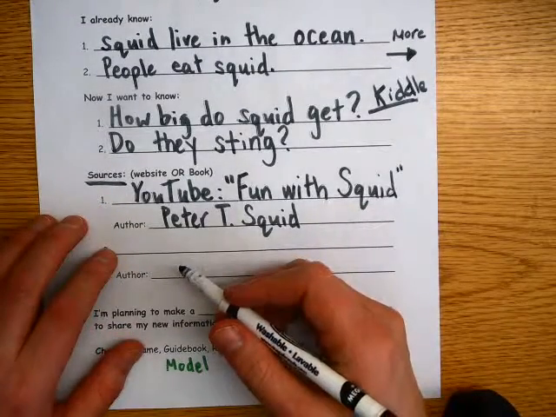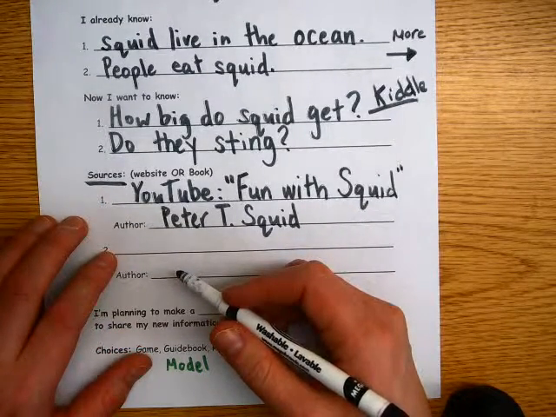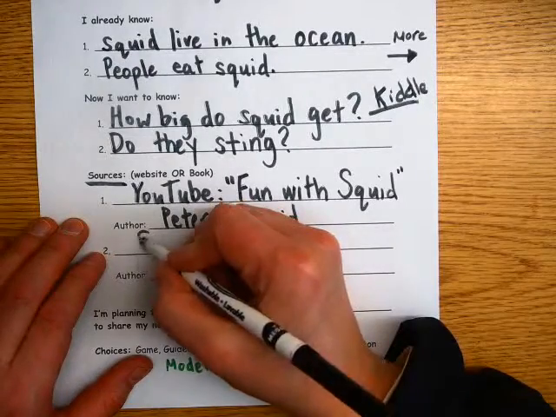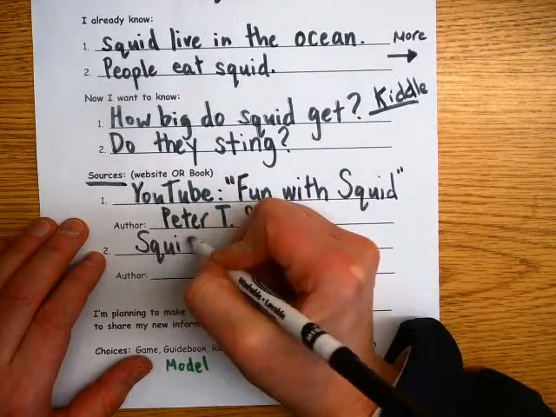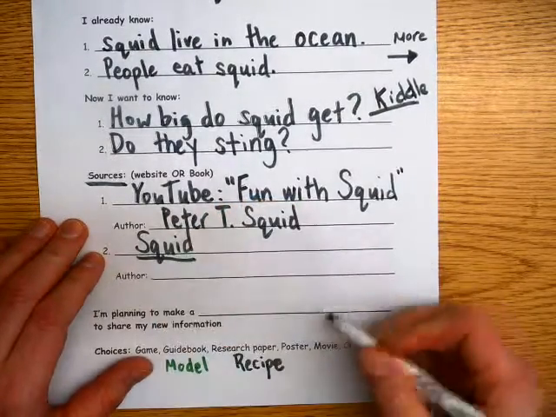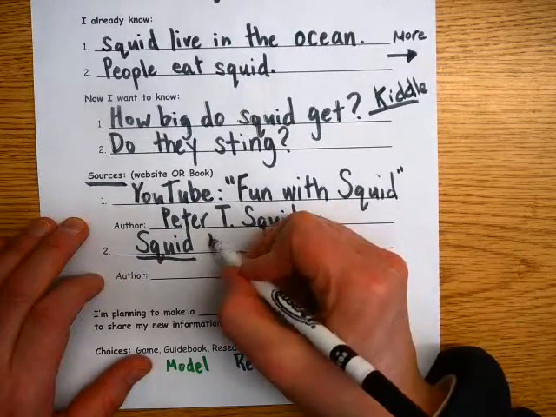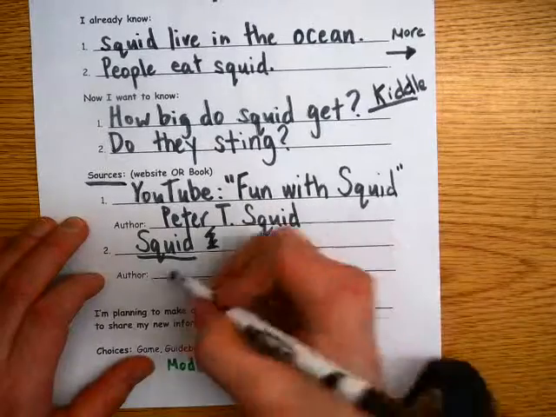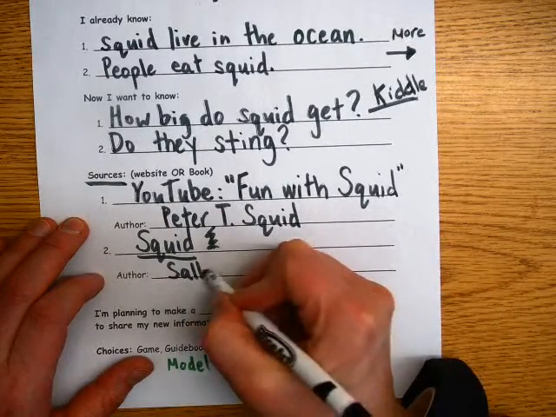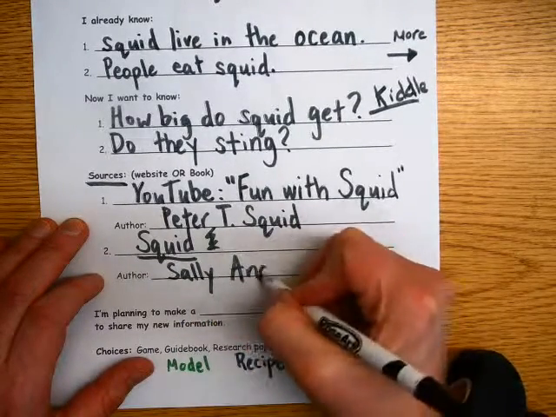Remember, for book titles, I'm going to have you underline it. So if the book title was called Squid, I'm going to underline that. Don't forget, that's important for a book title. Squid, and then the author is going to be Sally Andrews. I just made that up.